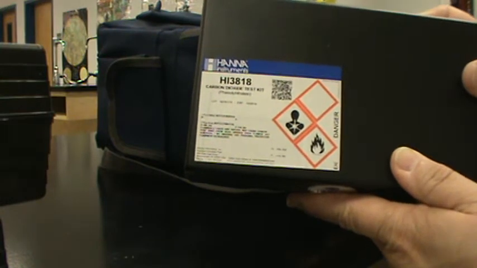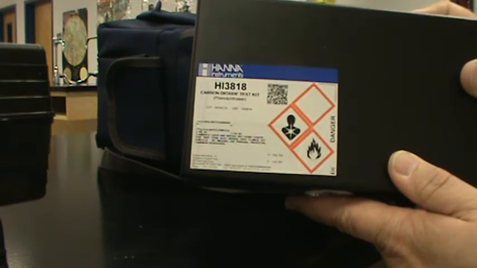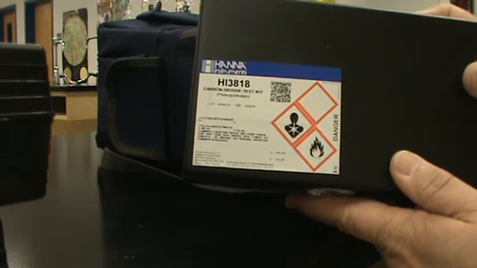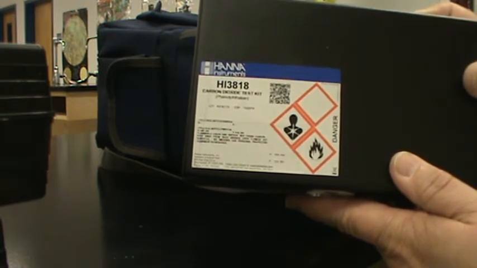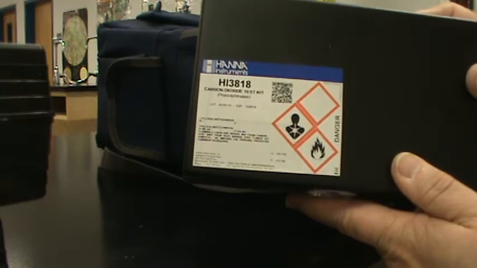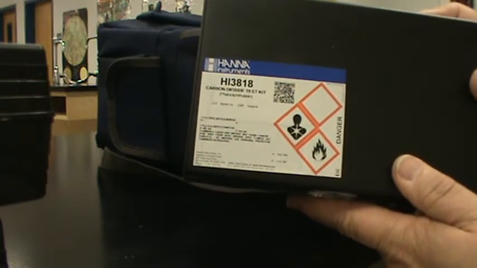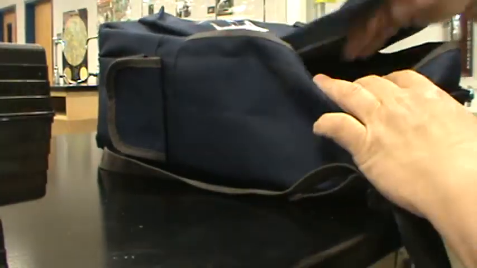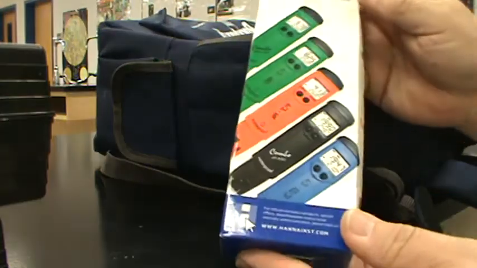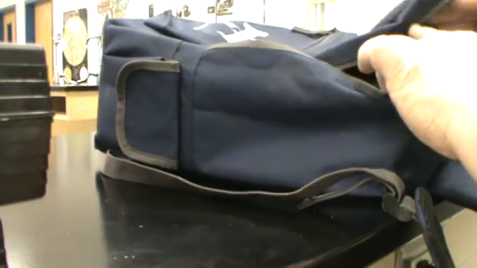Without oxygen, fish and other organisms that live in the water would not be able to survive. So the rule of thumb is the higher the oxygen level in the water, the better the water quality. Conversely, the higher the carbon dioxide level, the worse the water quality. So there's that. And we also have our handy-dandy pH tester.